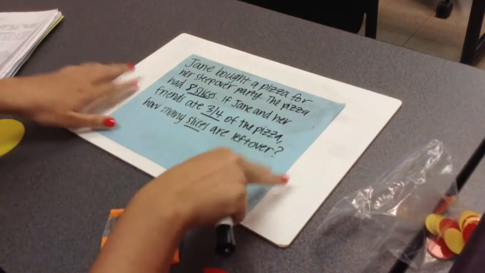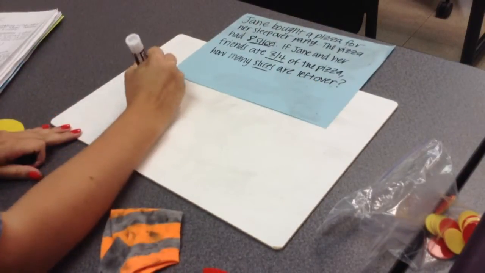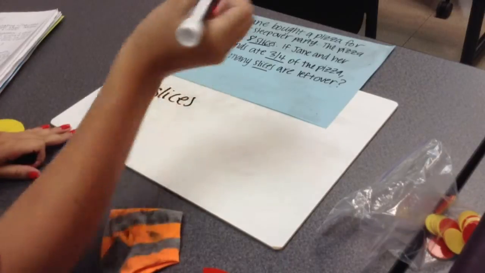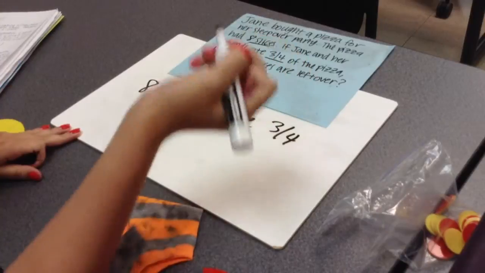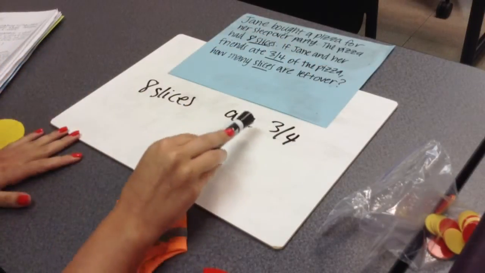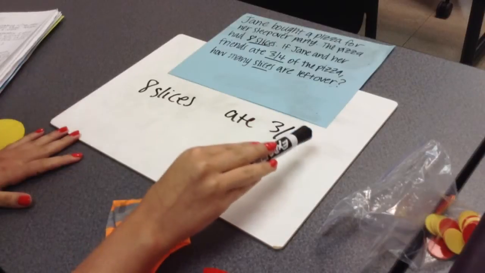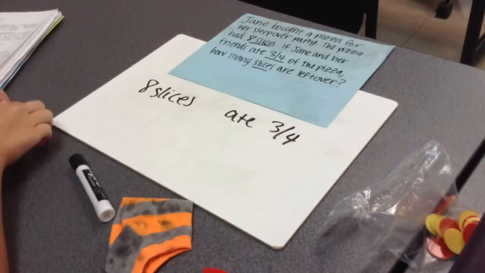So think about what we know. We know there are 8 slices. Jane and her friends ate 3/4, but we need to know how many slices are left over. So looking at this denominator, we know that the pizza has 4 equal sized parts.